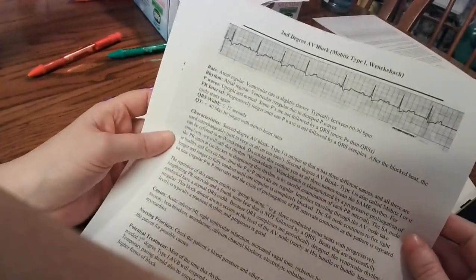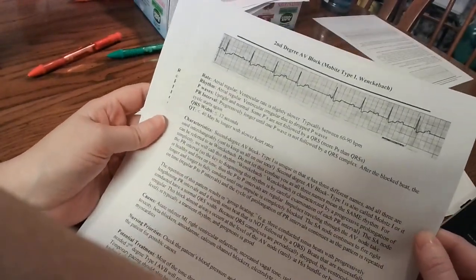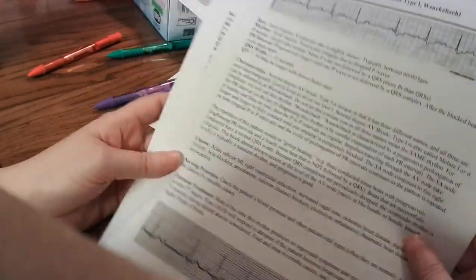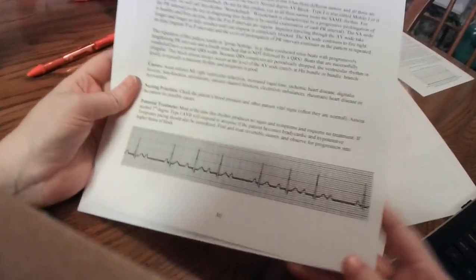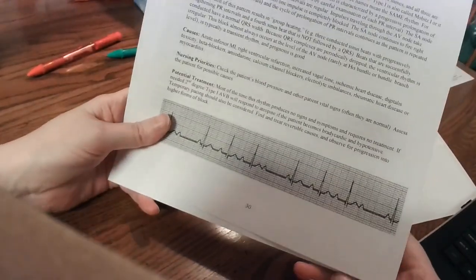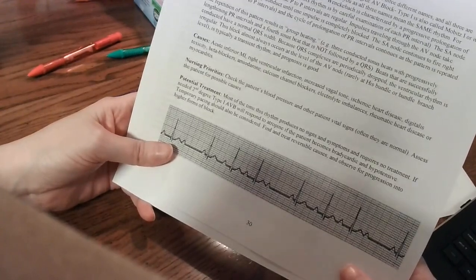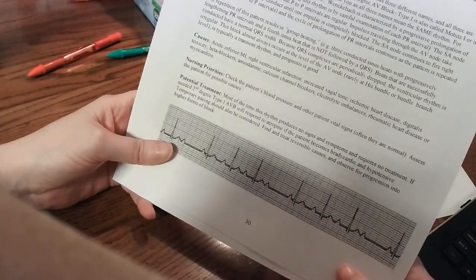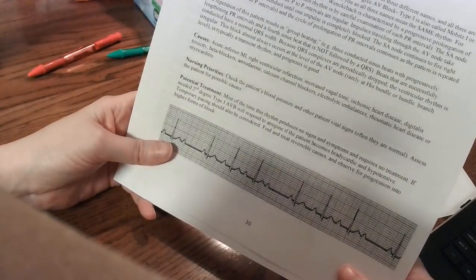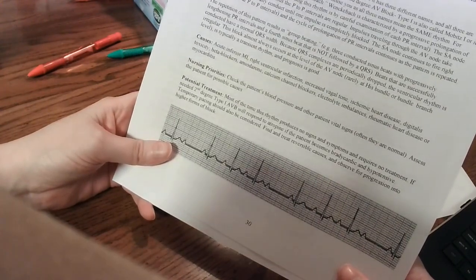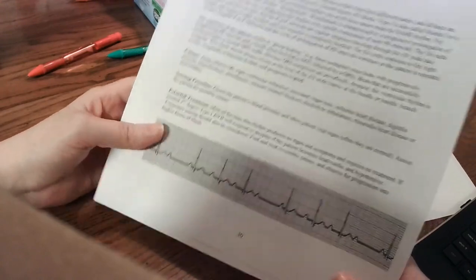and it can take sometimes every 1 or 2 or 3 beats, and sometimes 5 or 6. It just depends on how fast it's moving out. This is also something that they just normally watch and don't necessarily treat, but it can lead to type 2 Mobitz, which is more dangerous. So that's the thing to watch out for in this one.